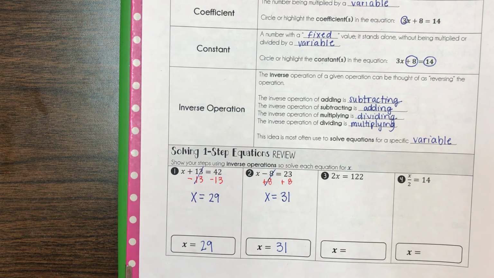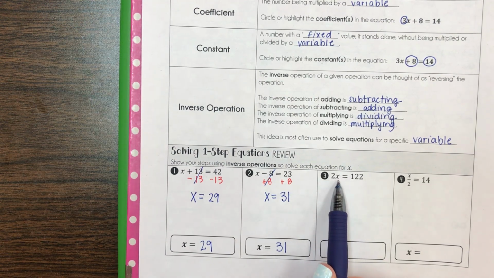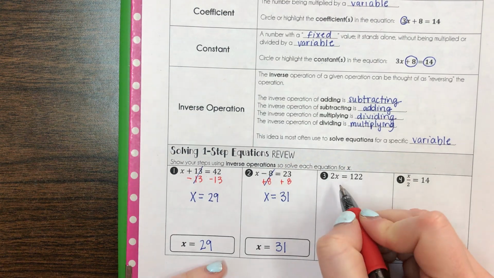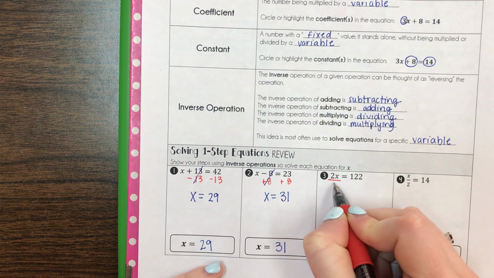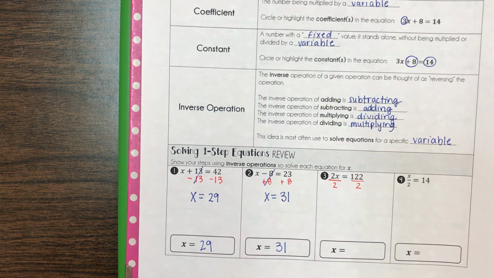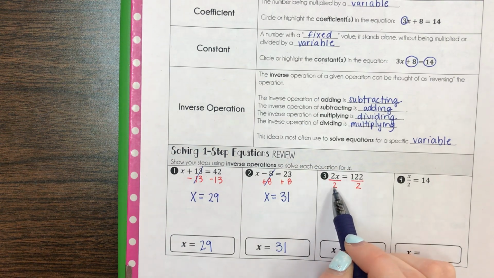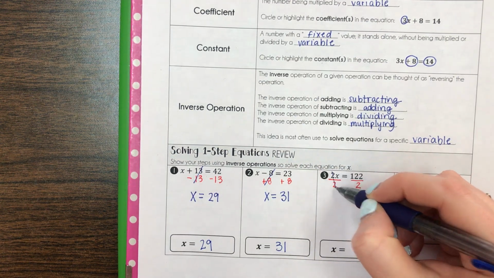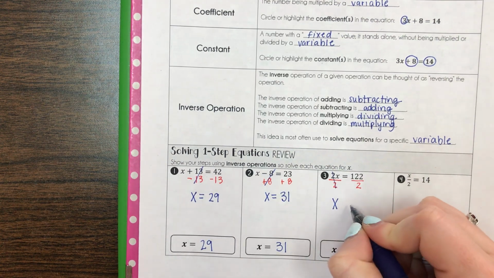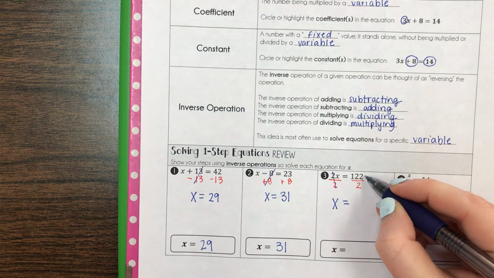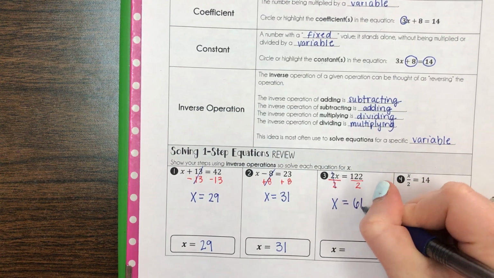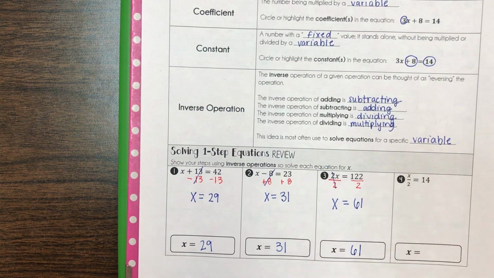Number 3, this operation right here, even though it's not written, is multiplication. So that means to undo multiplication, the inverse operation is division. So we are going to divide both sides by 2. Well, 2 divided by 2 simplifies to 1, so that means we are left with 1x, or just x, and then equals 122 divided by 2 is 61. So x equals 61.